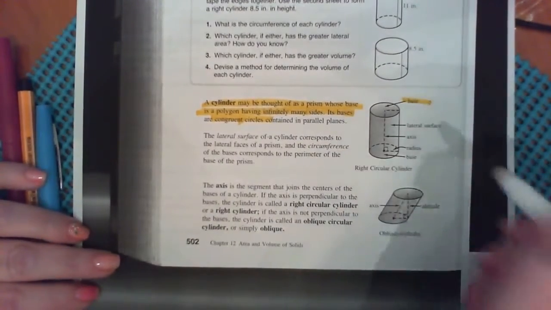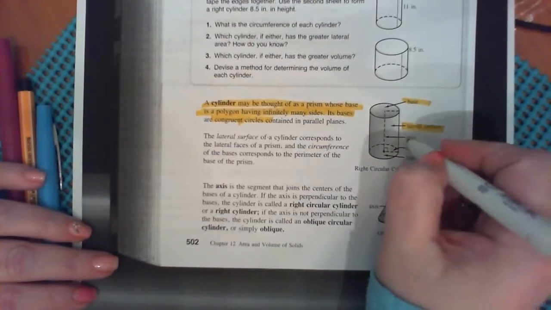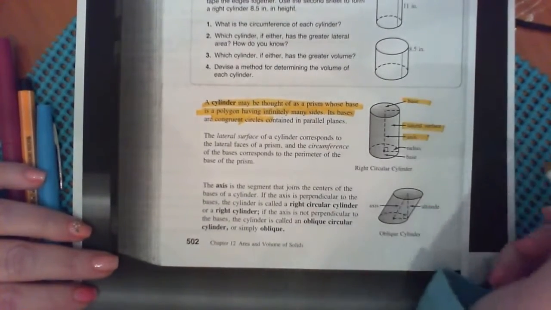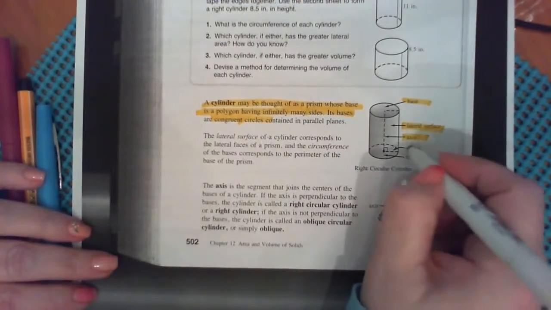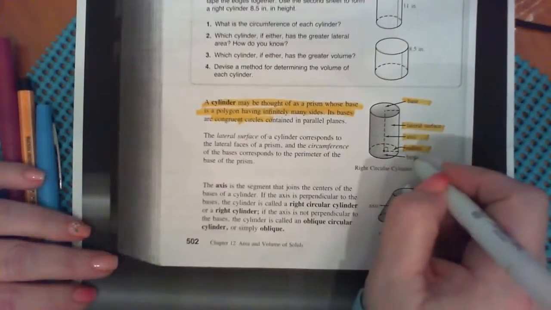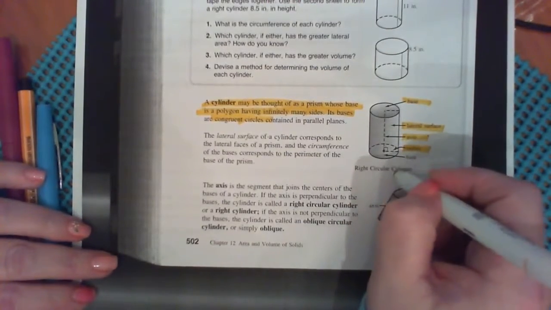You know that the top is the base, the side makes up the lateral surface, the axis connects the centers. All this is down here. The radius, of course, is the radius of the base, and that's the other base down at the bottom.